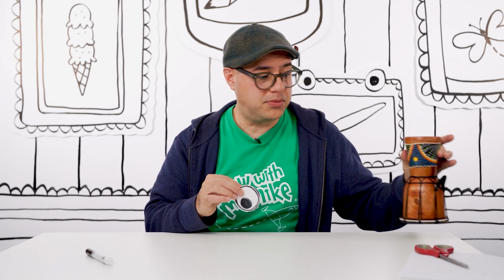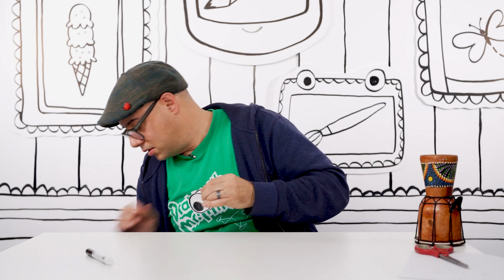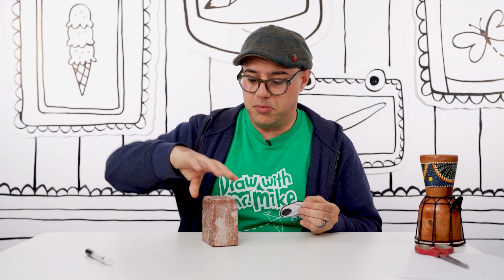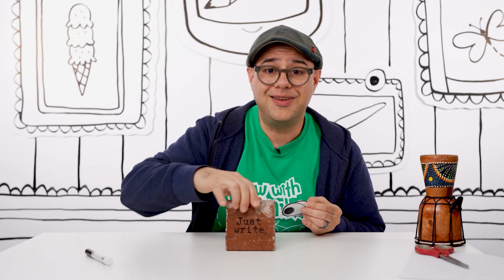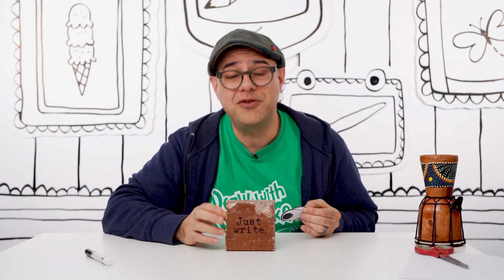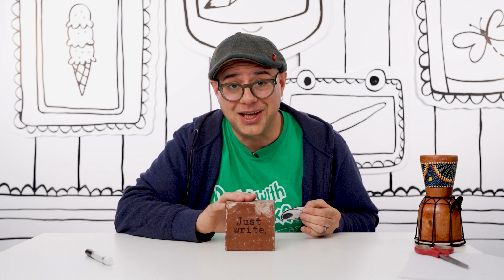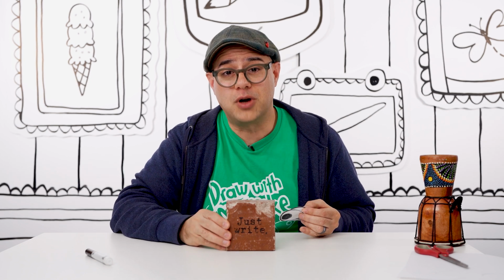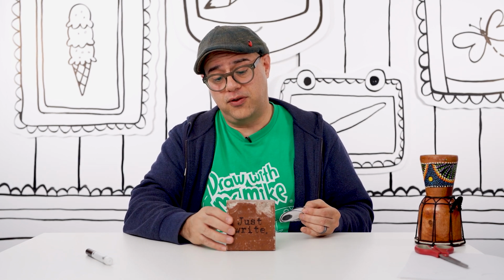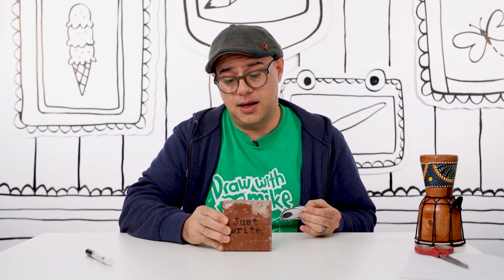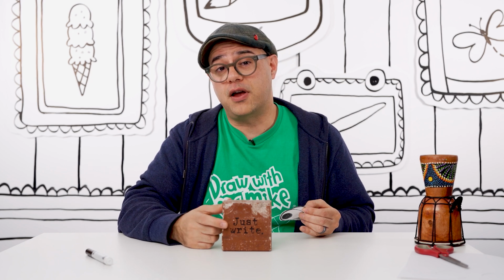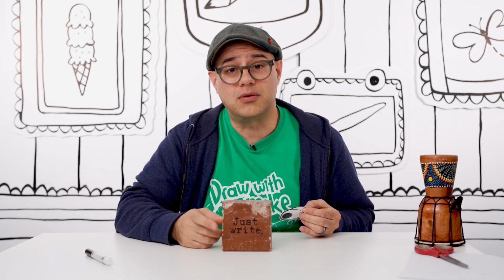Now let's try a different object. This is a block. It says just right. My friend Julie sent this block to me because I was having trouble writing. And so this is a writer's block. And it just reminds me that if I want to write something, I just have to start writing.